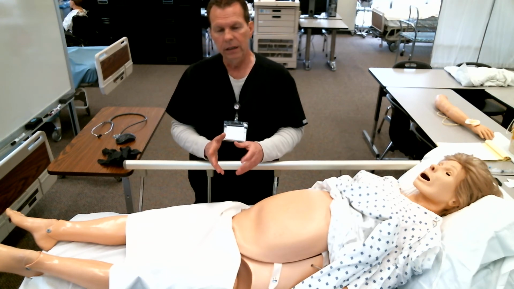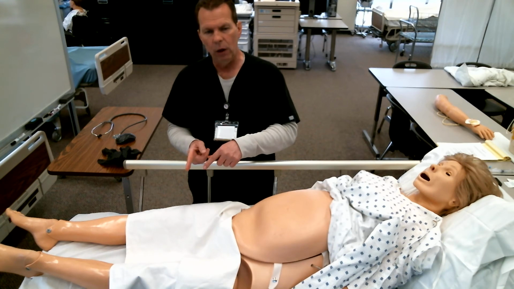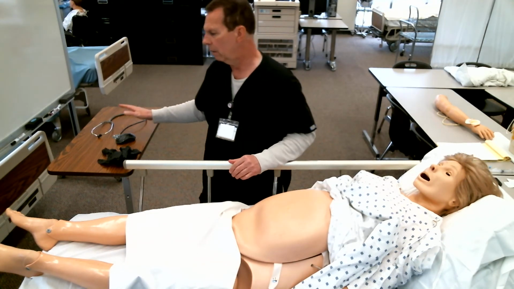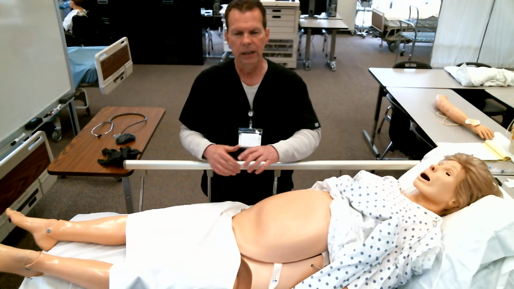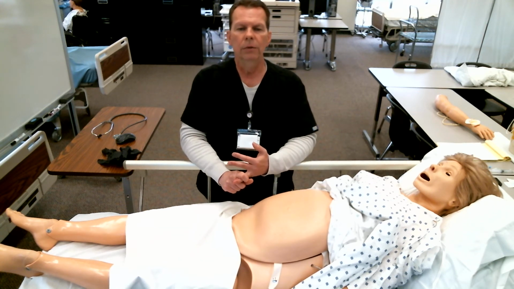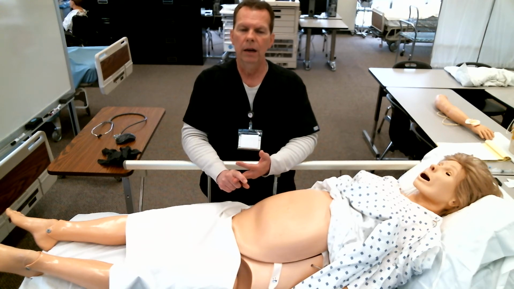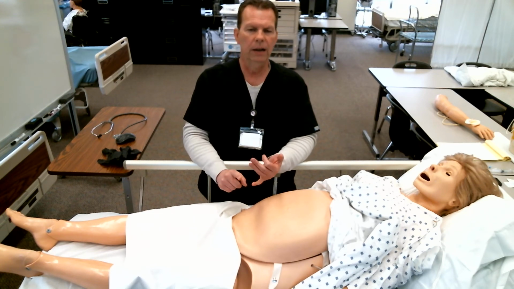Okay, so the next thing, the next B, so we've got breast, uterus, bladder, bowel. Bowel, we did our bowel sounds before we started the uterine pressing and stuff like that. And then I'm just going to ask her, Mom, when was your last bowel movement? Have you had any trouble with constipation or diarrhea? If she does, what does she use to help with constipation, help with diarrhea?